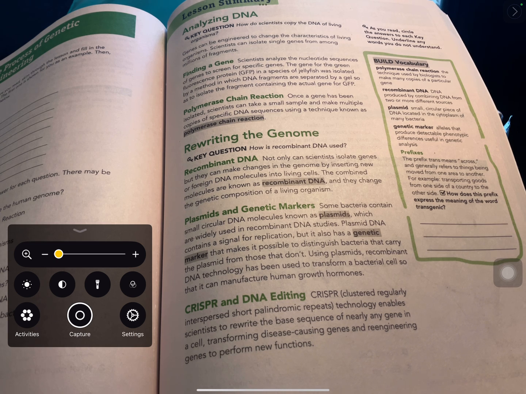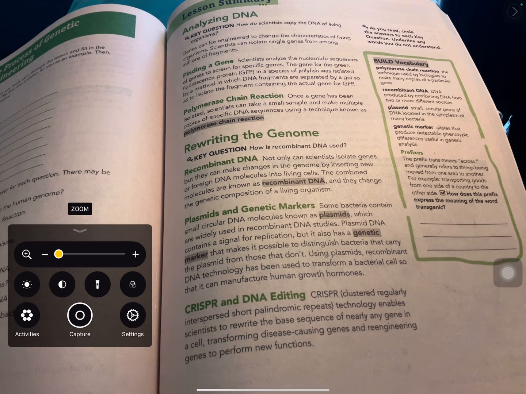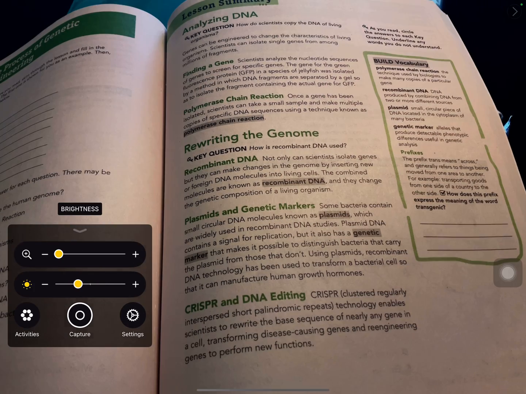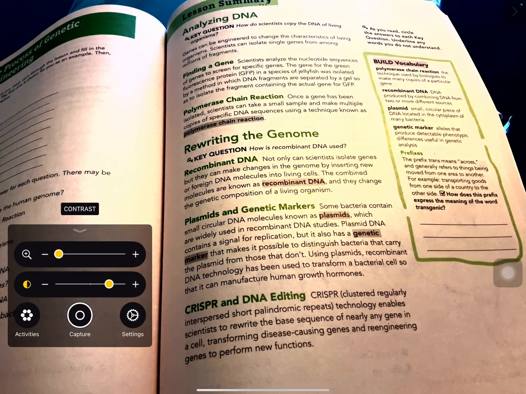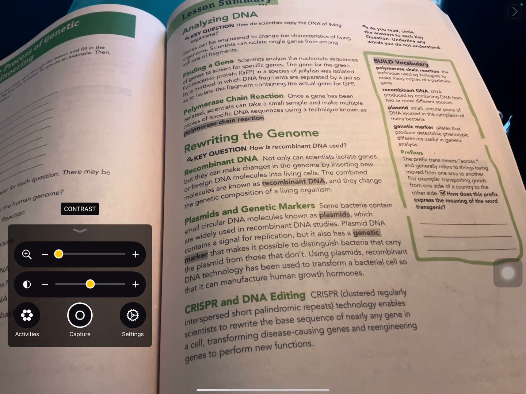To begin with, first will be the zoom. We have the plus to zoom in and the minus sign to zoom out. The next feature you could use is the brightness. You can increase or decrease the brightness according to the student's preference. The next is the contrast setting. Again, increase or decrease the contrast as your student prefers.